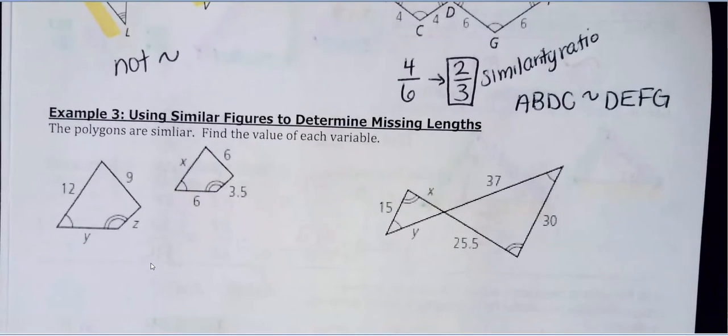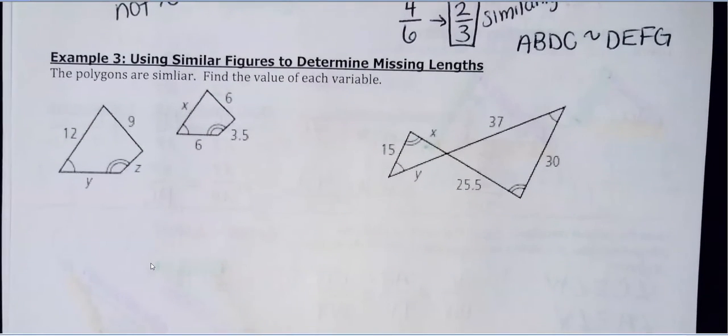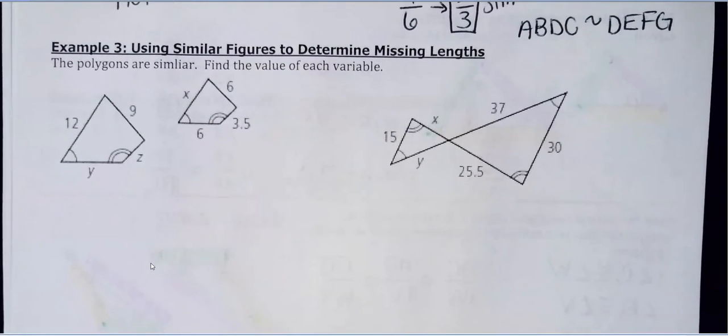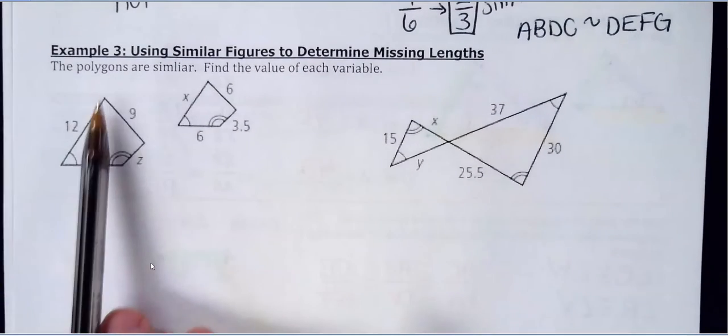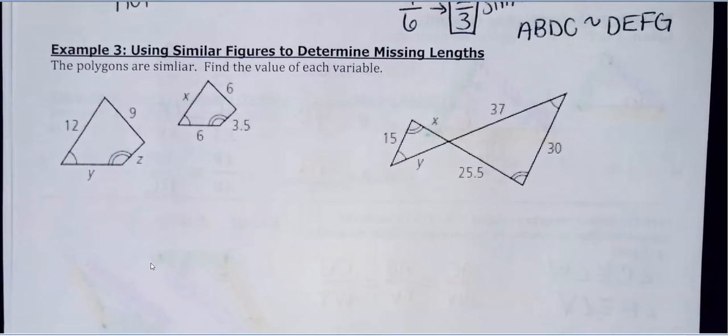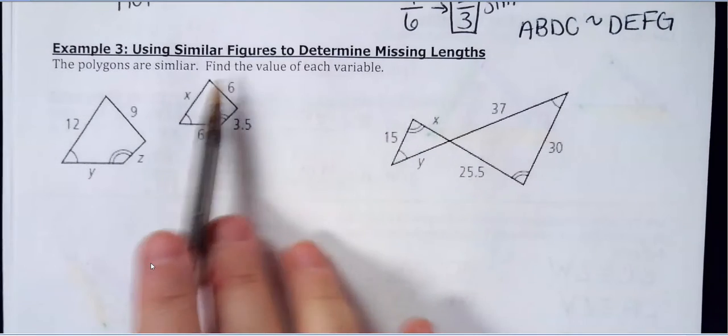All right, now. This example is where we're going to use some proportions. So bear with me to see if we can set these up. It says the polygons, so the two shapes in the picture, are going to be similar to each other. Find the value of the variable.